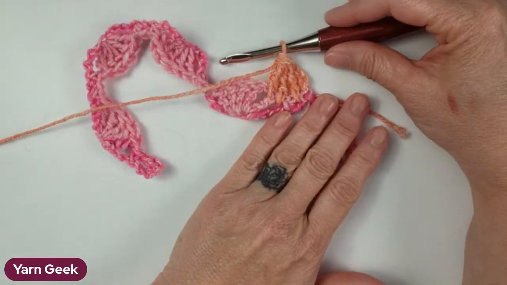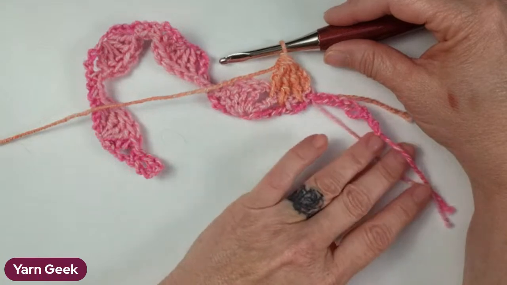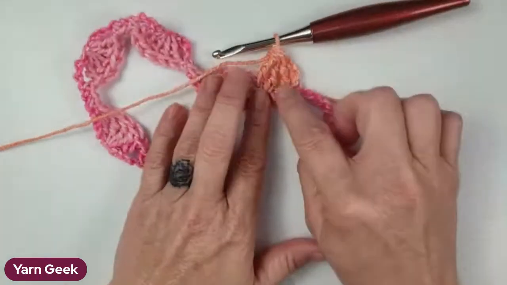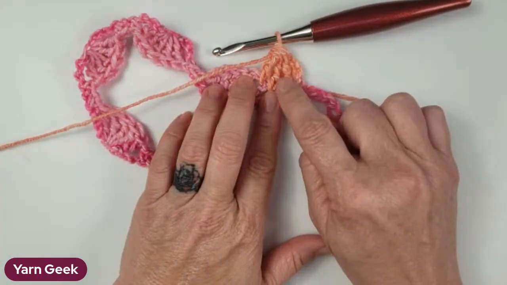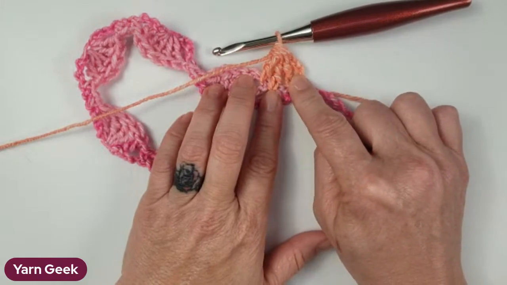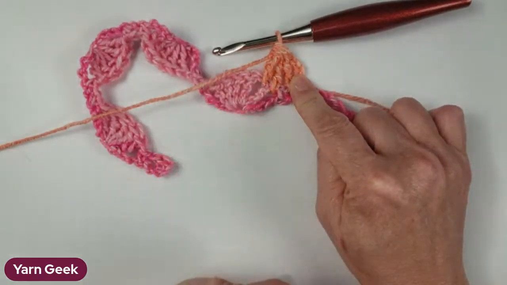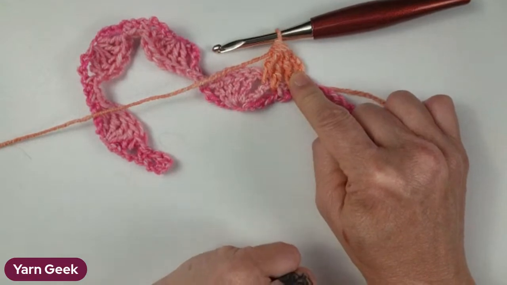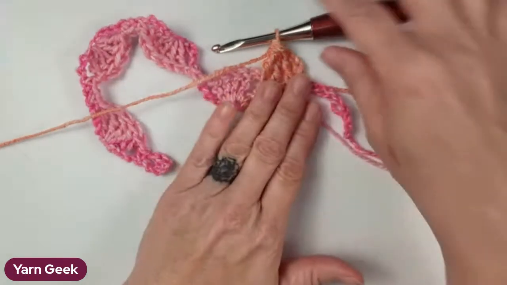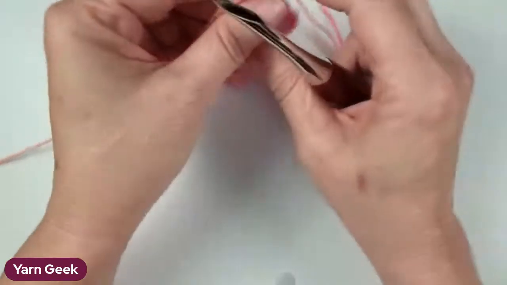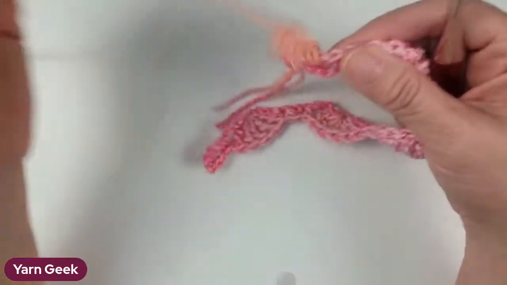Can I go over the second row again? Oh, okay, so go over this part of it. Is this the part you want me to go over again? Okay, so yeah, I can do this stitch again. All right.